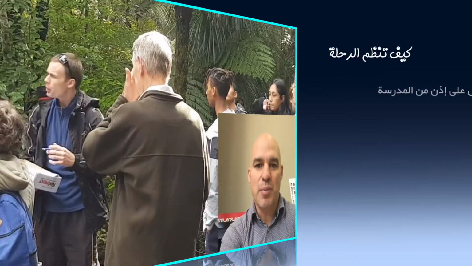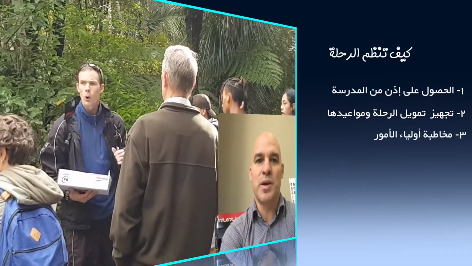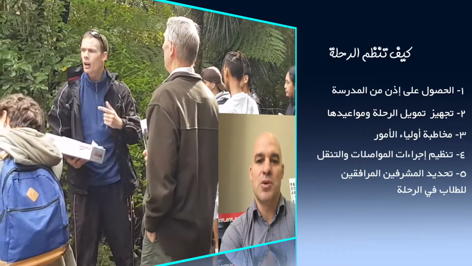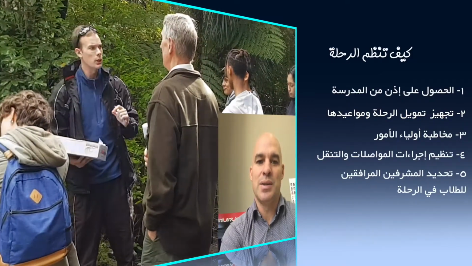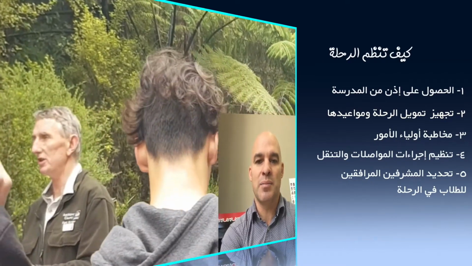So firstly, you have to get permission from the school themselves about whether the trip is appropriate. Second, we need to communicate a budget and get permission from the school as to whether that amount that we request from parents in the school is appropriate. Then we need to plan for transport, so typically in Auckland that would be contacting a bus company.